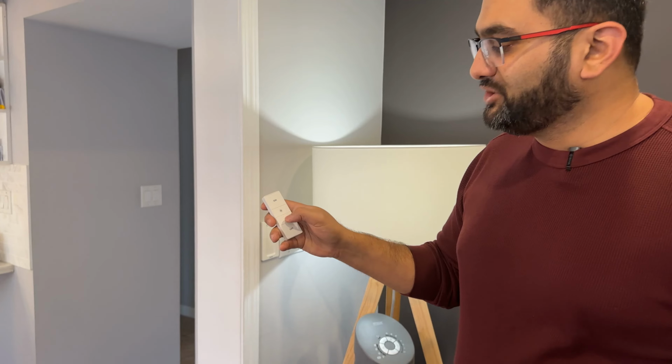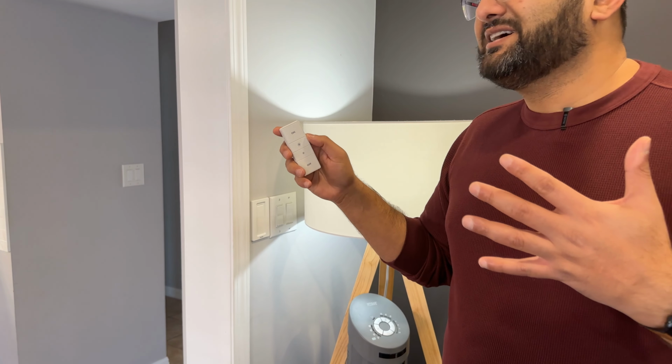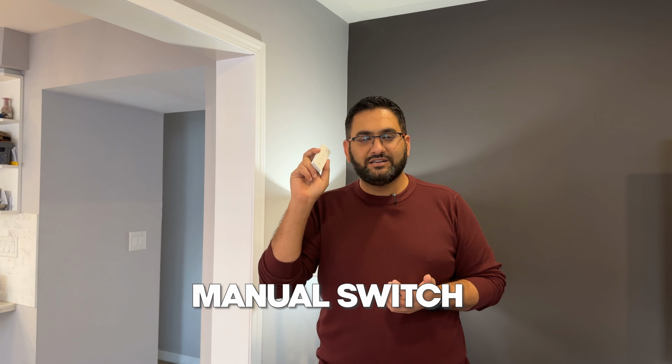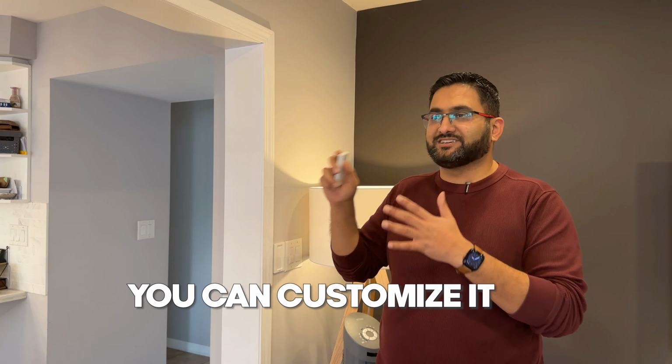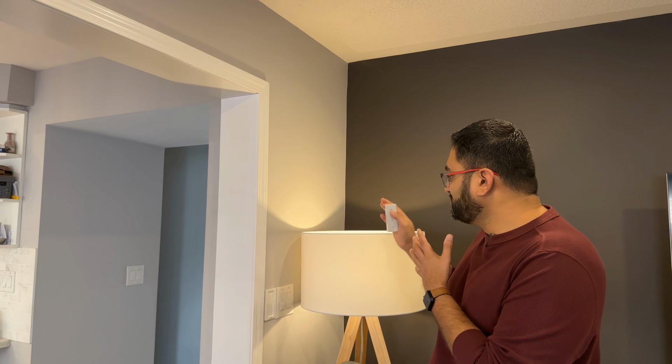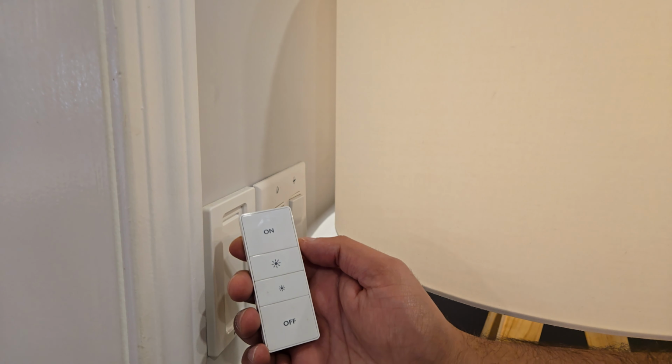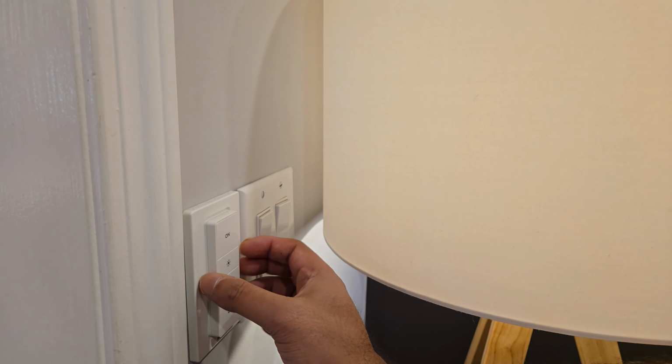You can control the dimness, so you get the best of both worlds. You get your smart home devices, you can control them with your phone, but you can also control them with a manual switch. If you press it two times, you can customize what type of shade or what color comes on, and it is magnetic and it just switches there.